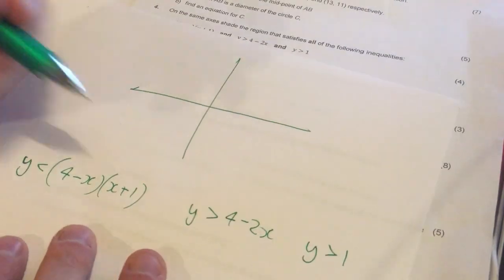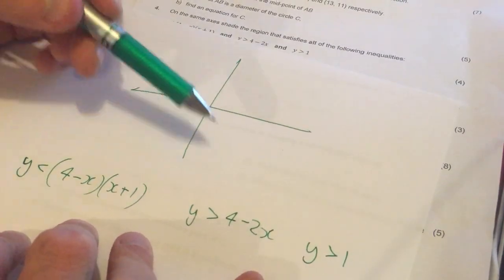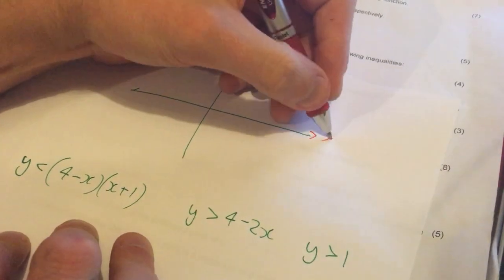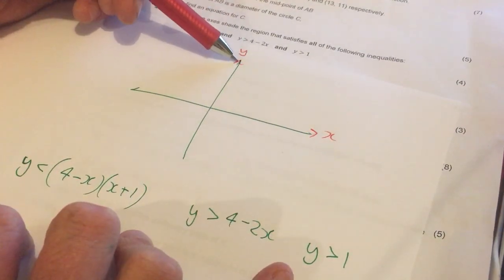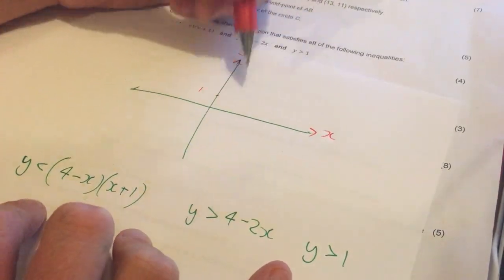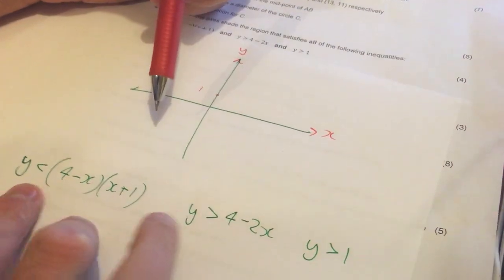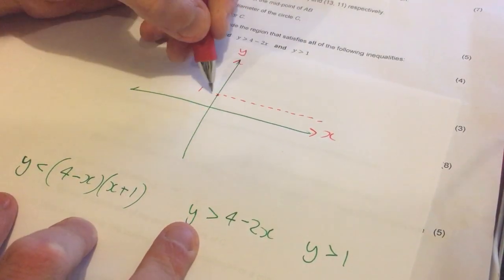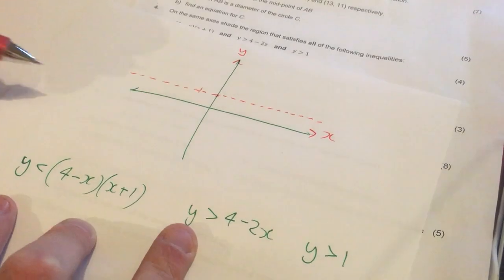Alright, so we'll start with the easy one, which is just y is greater than 1. So find 1 on the y-axis. Some of you did this on the x-axis. No, y-axis. So y greater than 1, or y is going to be this coordinate for 1. So, and we're talking greater than here, not greater than or equal to. So it has to be a dotted line, remember. Dotted for not including. So there we go.